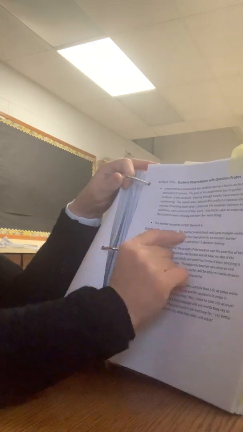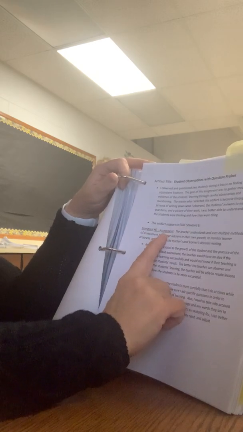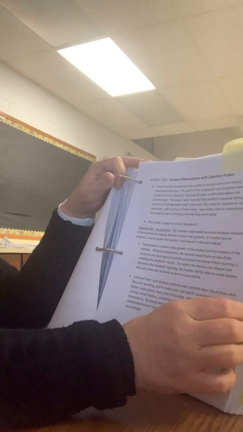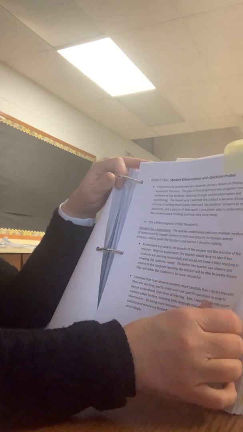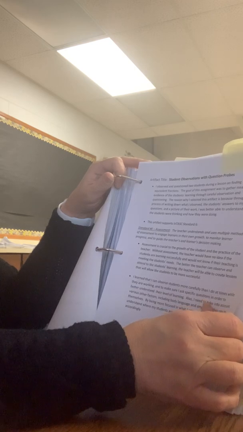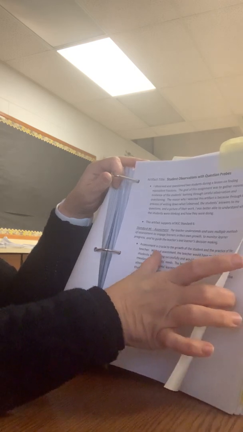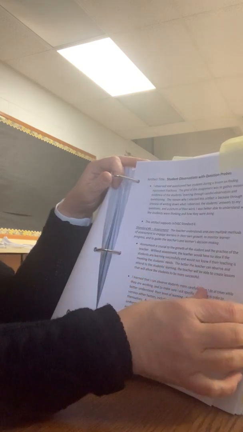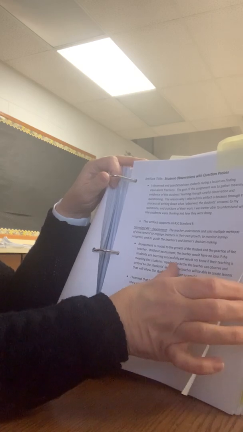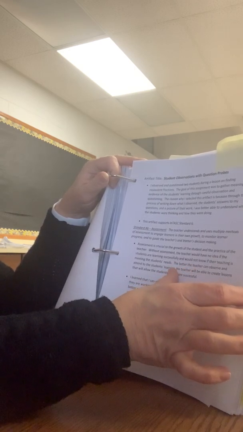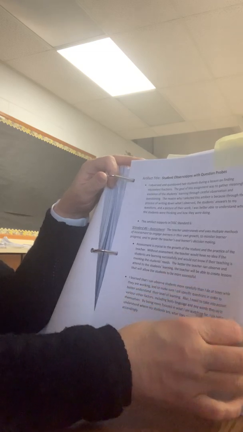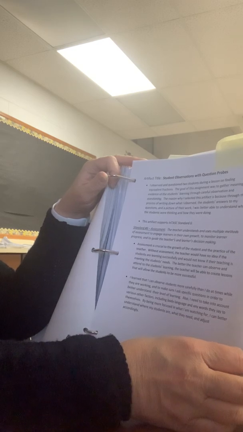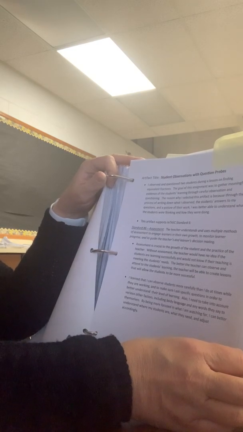This artifact supports InTASC Standard 6, which is assessment. The teacher understands and uses multiple methods of assessment to engage learners in their own growth, to monitor learner progress, and to guide the teachers' and learners' decision-making. Assessment is crucial to the growth of the student and the practice of the teacher. Without assessment, the teacher would have no idea if the students are learning successfully and would not know if their teaching is meeting the students' needs. The better the teacher can observe and attend to students' learning, the better they will be able to create lessons that will allow the students to be more successful.